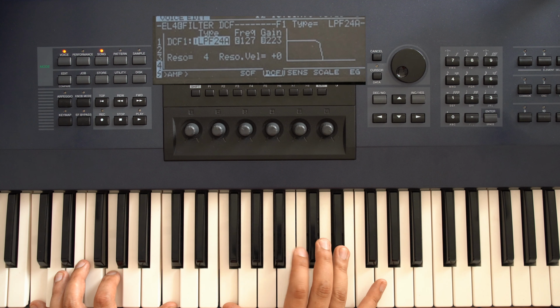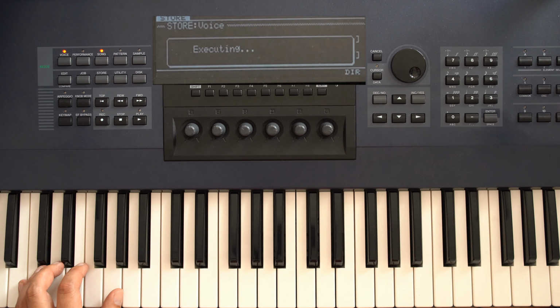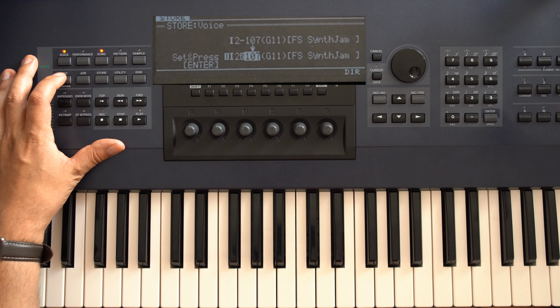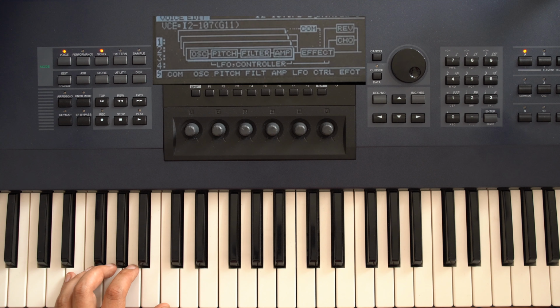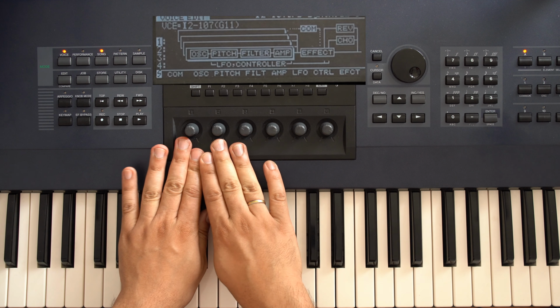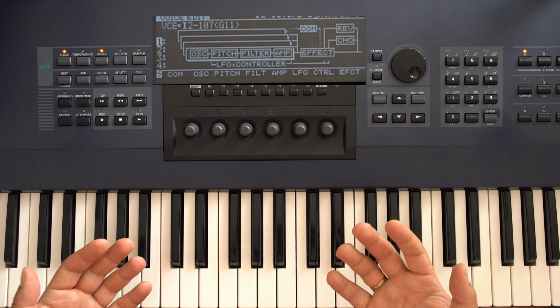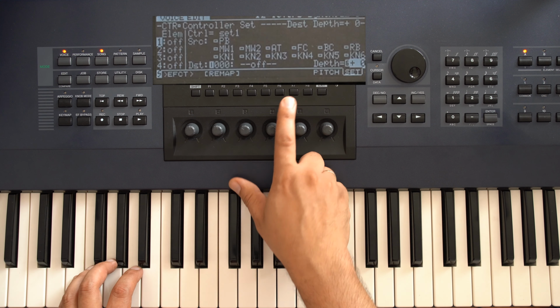Now let's go to the Common page, press the Name tab, give this sound a name and store it. The basics are in the bag. Now let's set up a control matrix so we can tweak this sound while playing notes using the silk knobs here and the mod wheels.